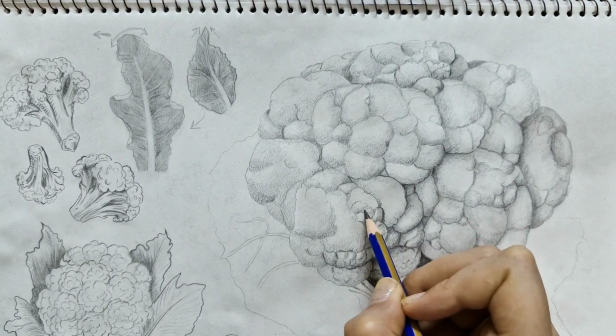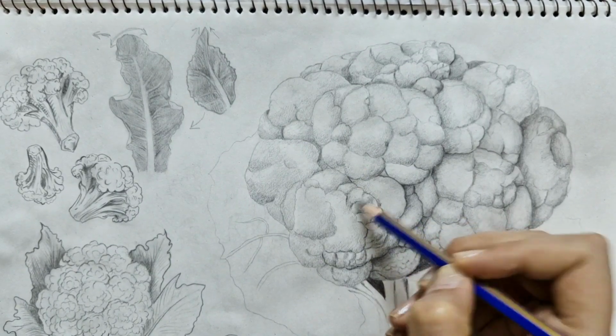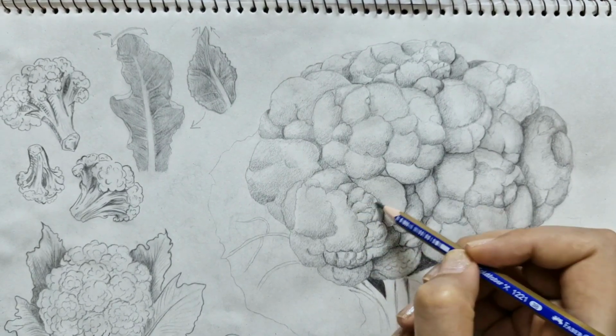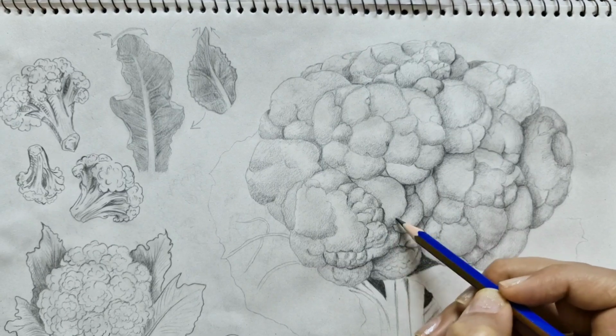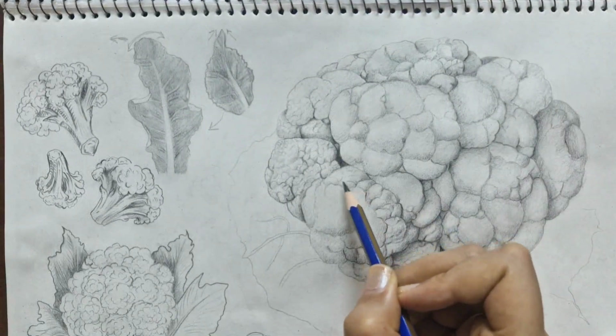Remember, every cauliflower is unique, so don't be afraid to experiment and add your own creative touches. Enjoy the process of bringing this interesting vegetable to life. Feel free to use references and take your time with each step.